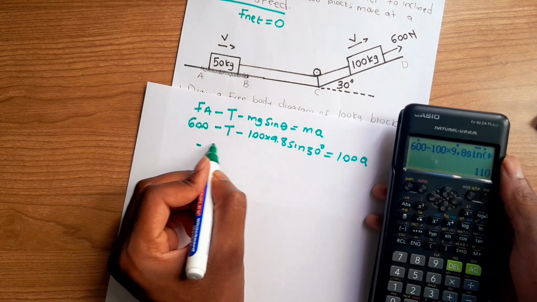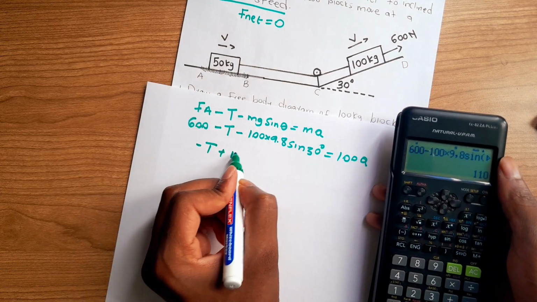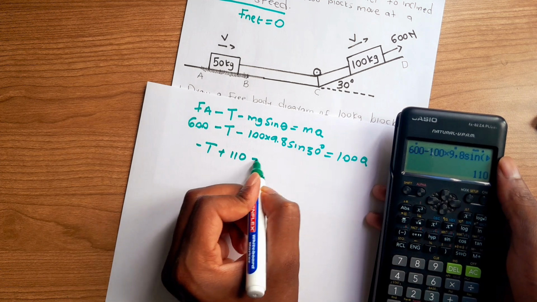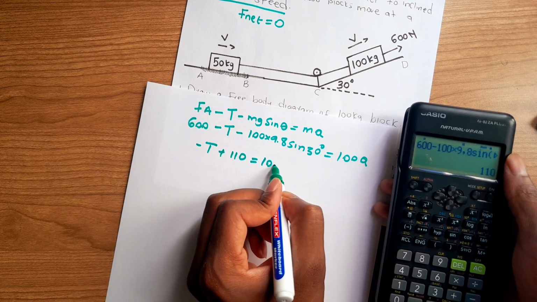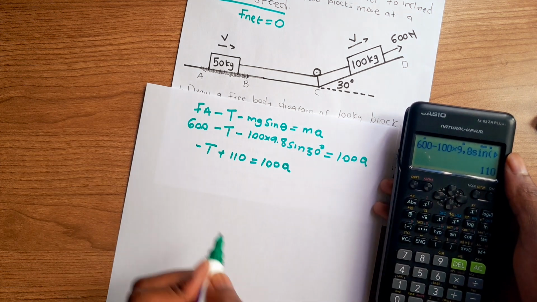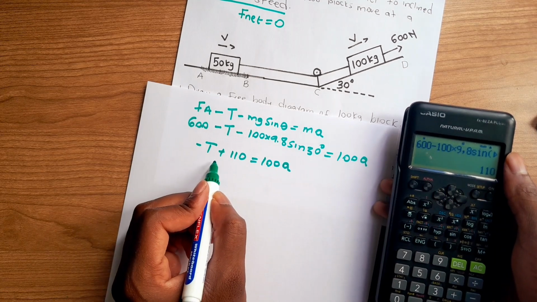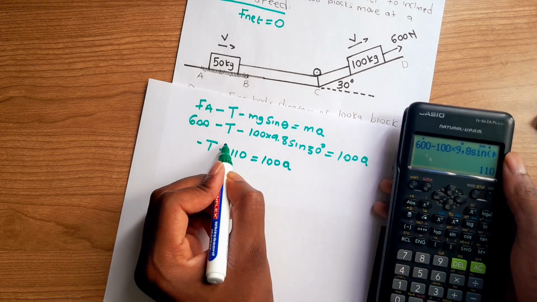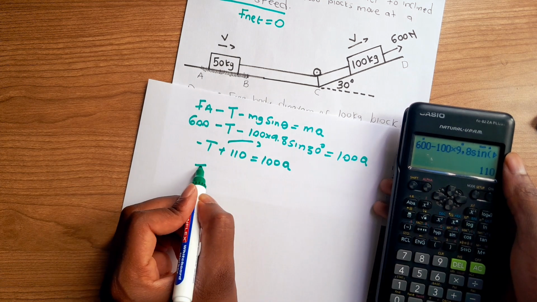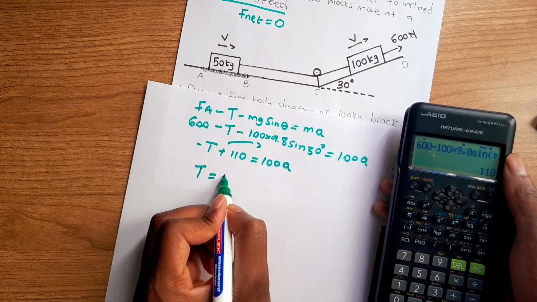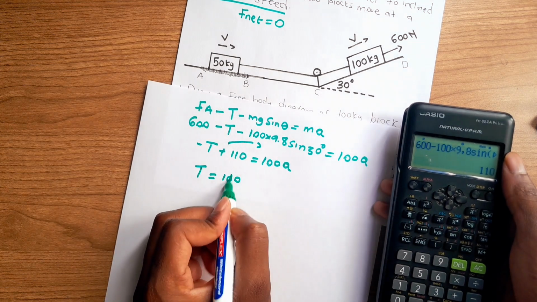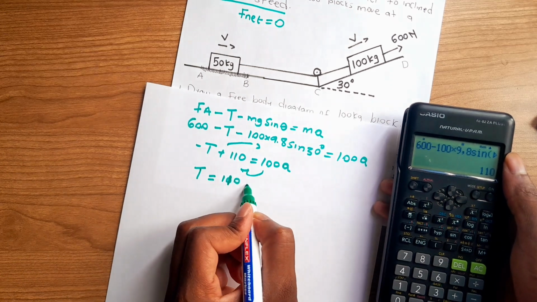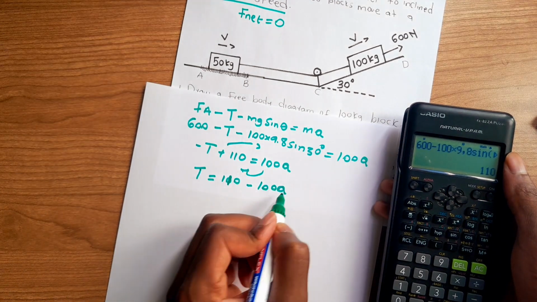I was just confirming if it's still 110, that equals 100a. So let me make T the subject of the equation. I'm going to take this T to the other side. It's going to be positive, equals 110, and then I'm going to take this to the other side. It will be minus 100a, right?